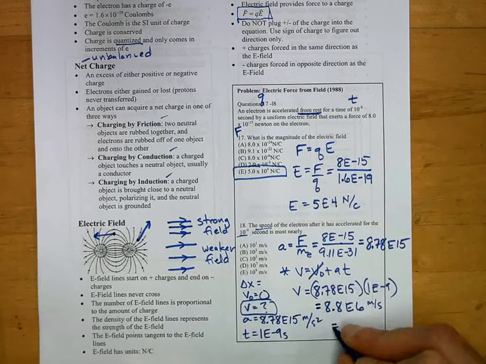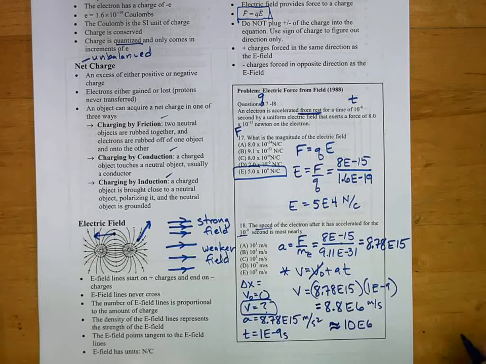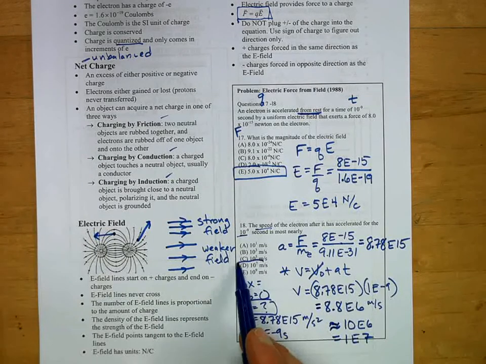That's approximately, let me round this, approximately 10 times 10 to the 6th power. And that is equal to 1 times 10 to the 7th power. Same thing. And so looking at the answers over here, here's 10 to the 7th power. I'm going to go with D.